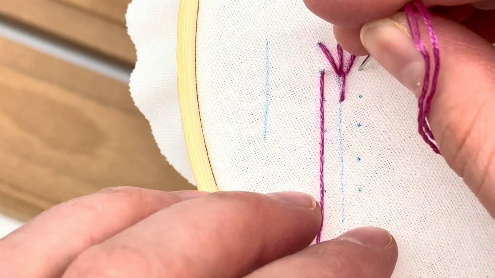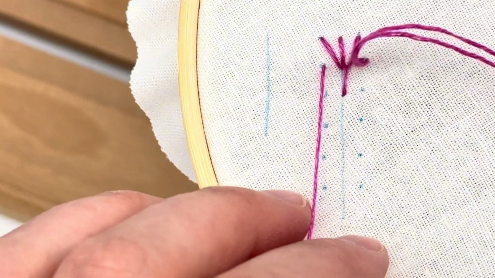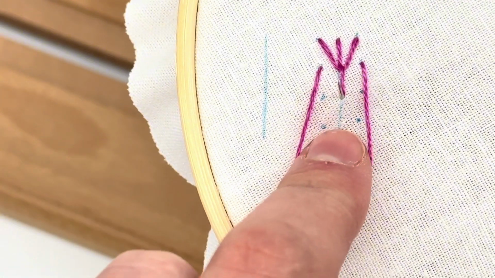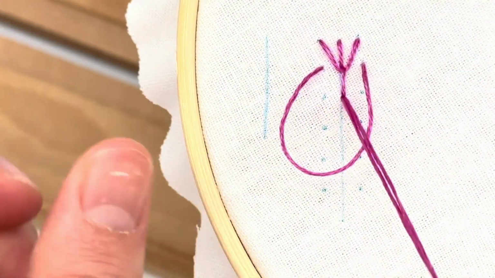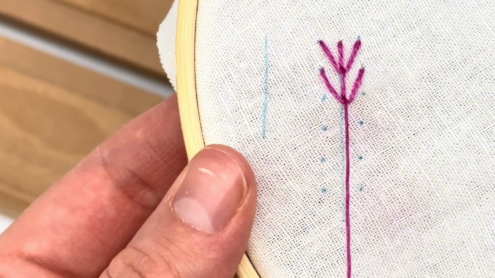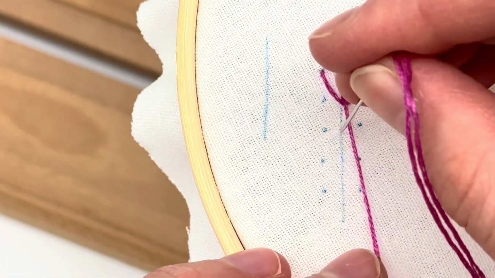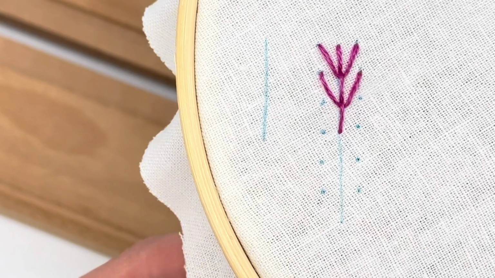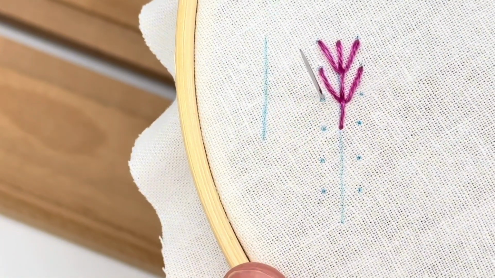We're going to make our loop and before pulling it all the way through, bring your needle up at the end of this stitch and pull it tight enough that that is pointy. Then bring your needle back down through here to set that stitch in place.